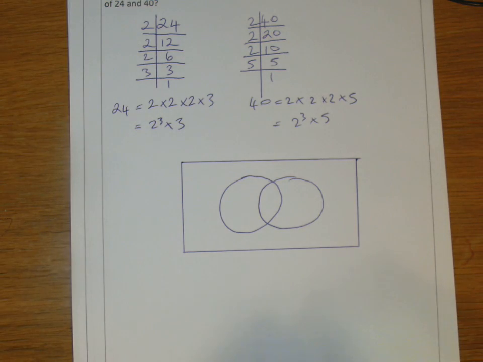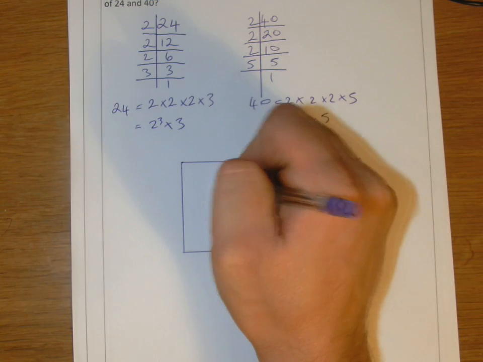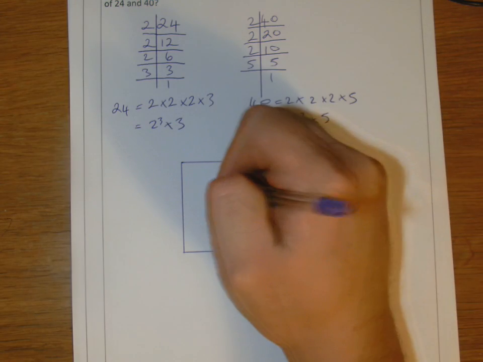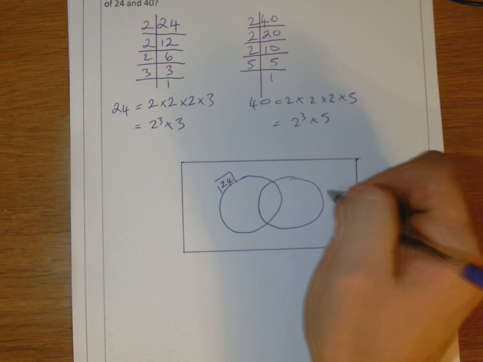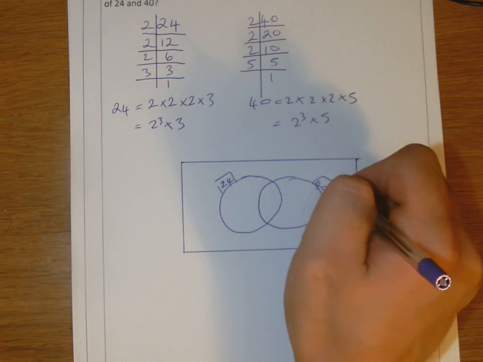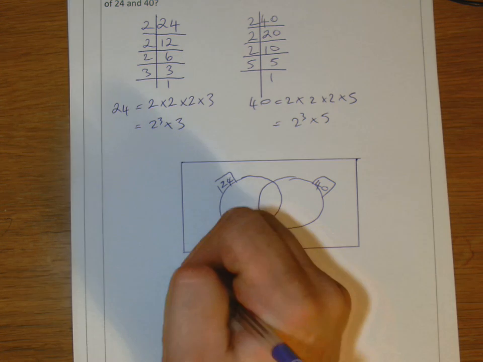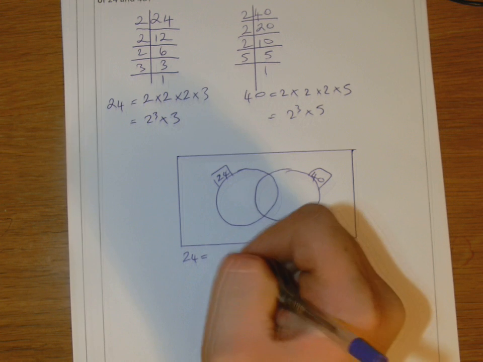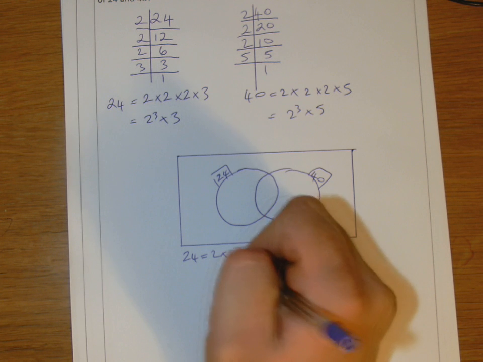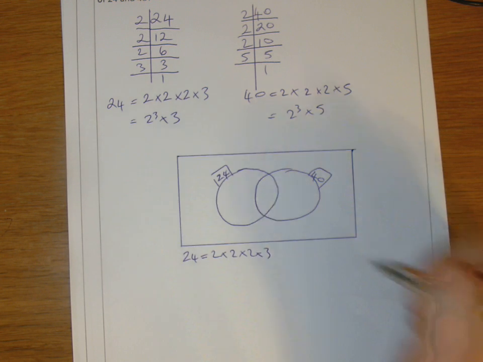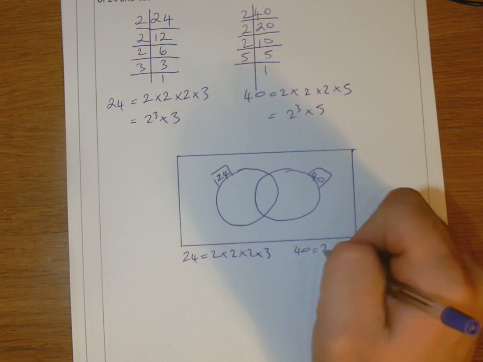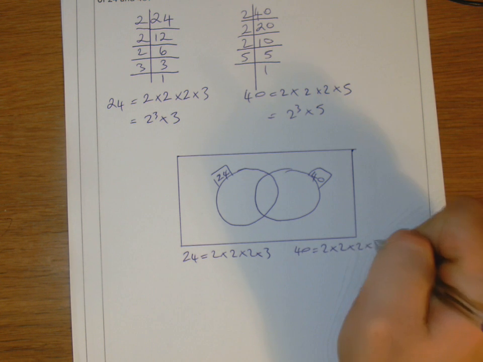The first circle will represent 24, and the second circle will represent 40. What I find helpful is if we rewrite 24 right underneath the prime factorization of it. So that's 2 times 2 times 2 times 3, and then 40 is 2 times 2 times 2 times 5.